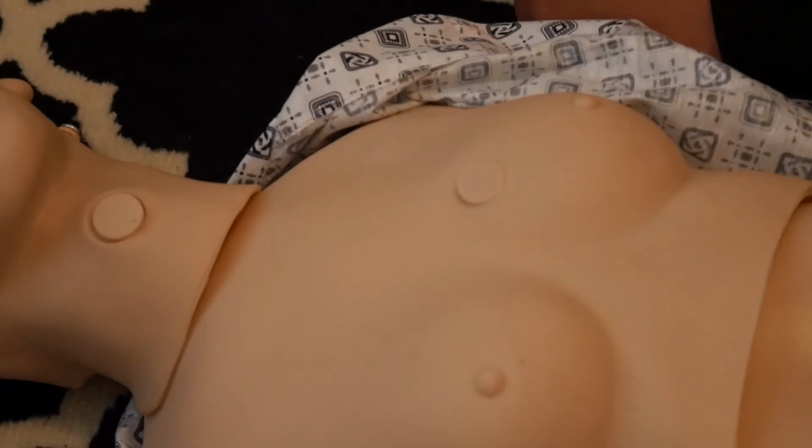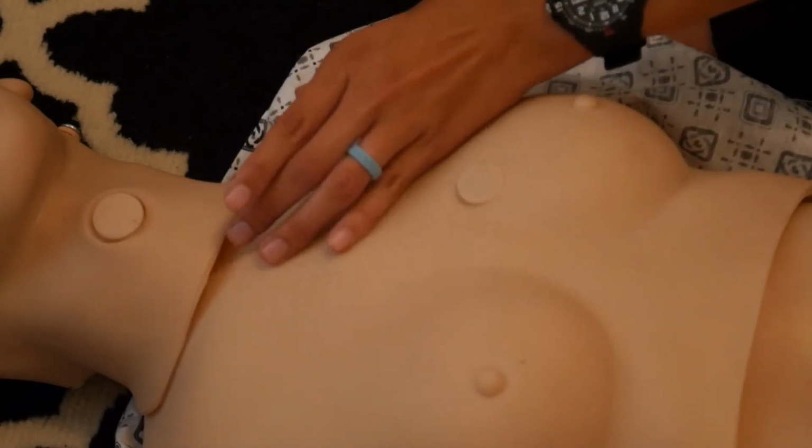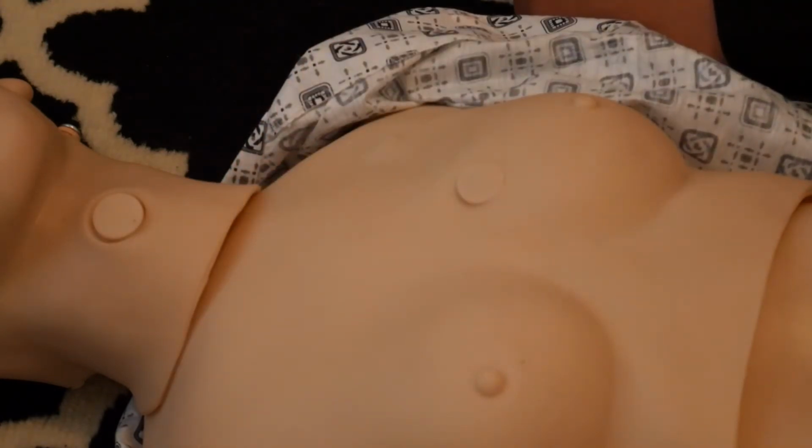Okay, so there's a couple signs. One, they'll have absent lung sounds. The chest will be really tight. It won't feel like a normal chest. It will feel very pressurized. The trachea will be moved over to one side instead of being in the middle where it's supposed to be. There will also be abnormal chest movement.